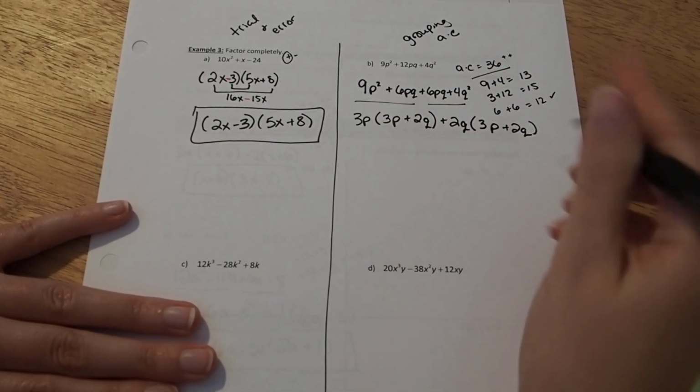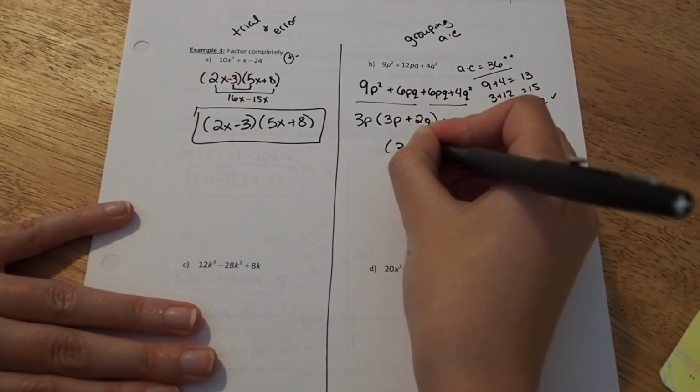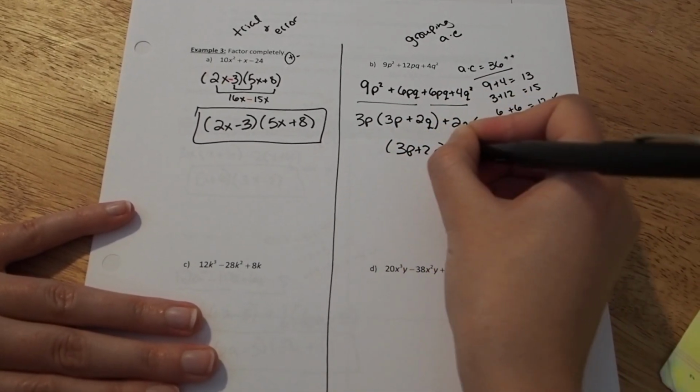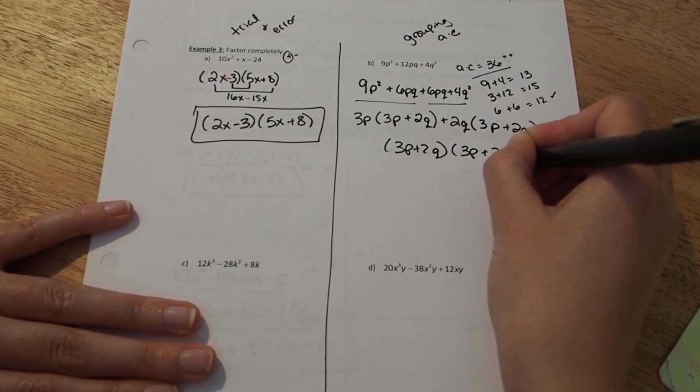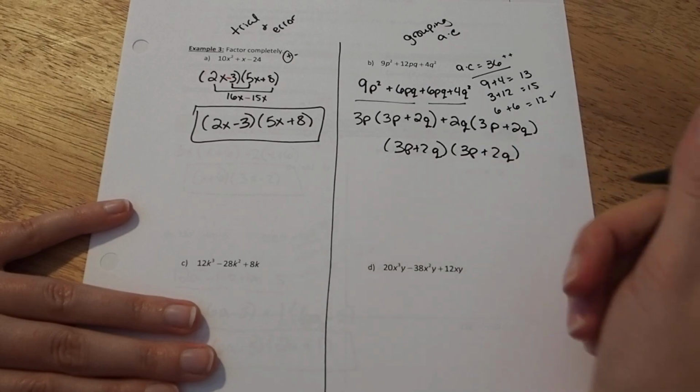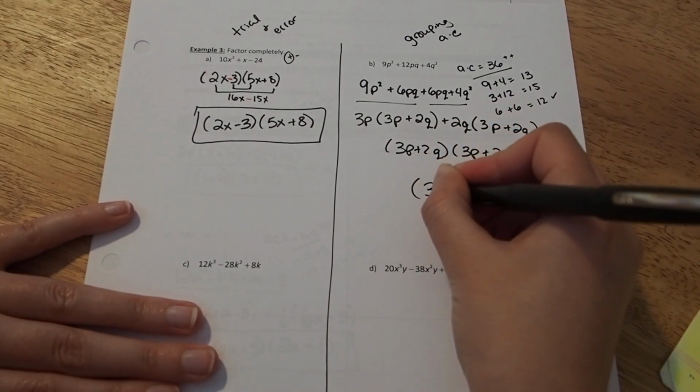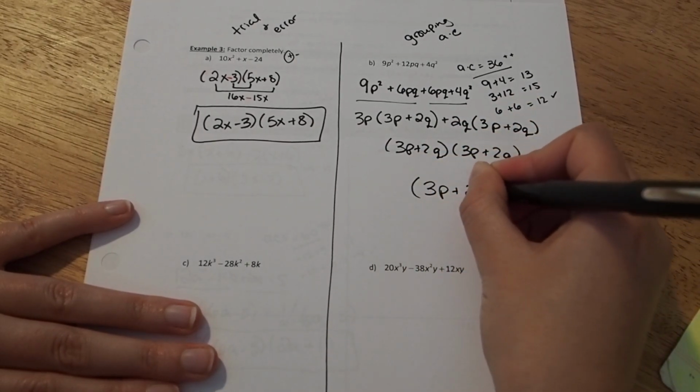So the binomial in common is 3p plus 2q. And then the coefficients of each binomial, the first one is 3p, plus the second one is 2q. Notice that you have 3p plus 2q twice, so this would be simplified by writing it as 3p plus 2q squared.